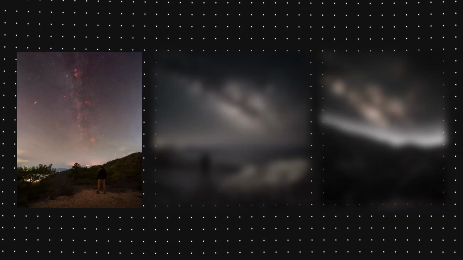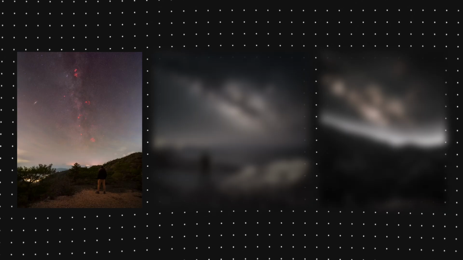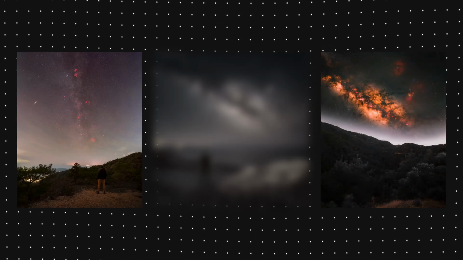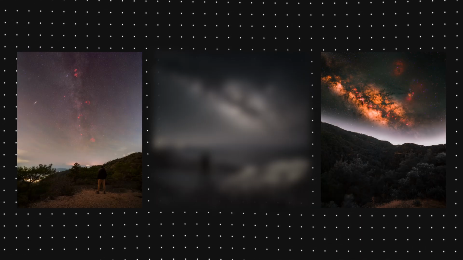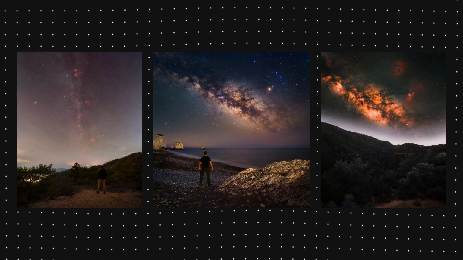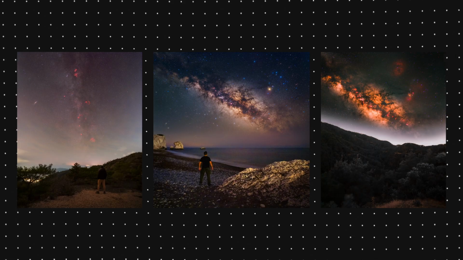Here's exactly what I mean visually. The left image isn't edited enough. It's flat and lacks impact. The right image is edited way too much. It looks unnatural and overdone. But the middle image hits the sweet spot. It's impactful but still natural.